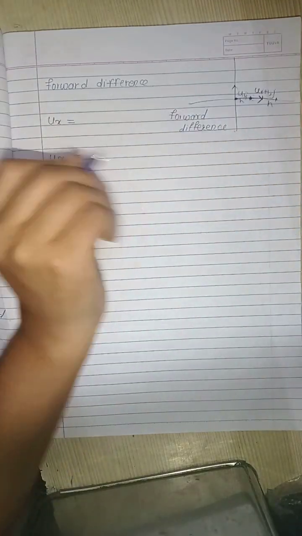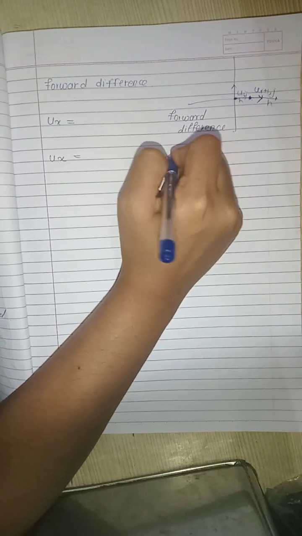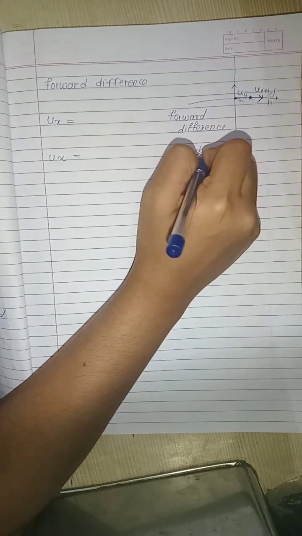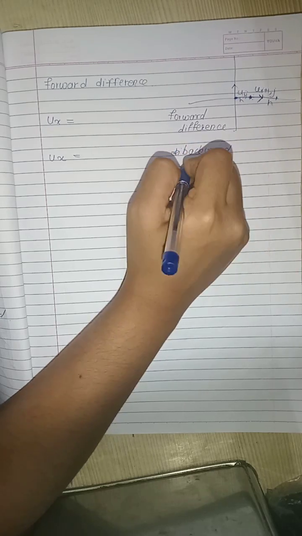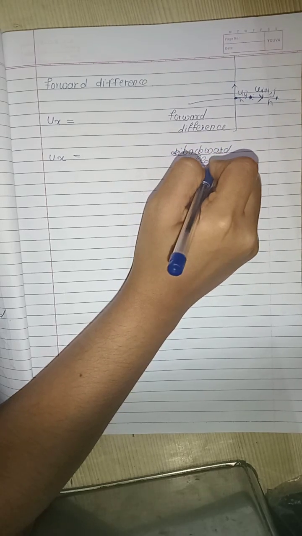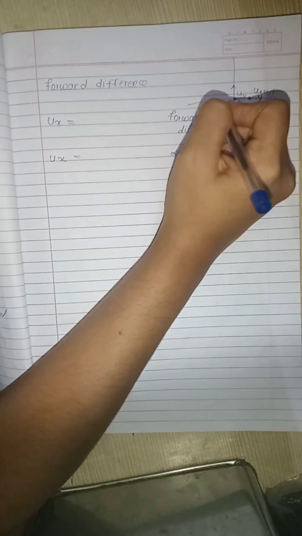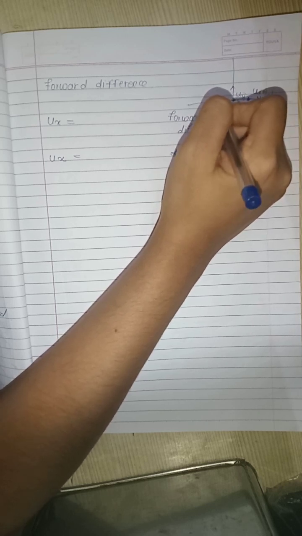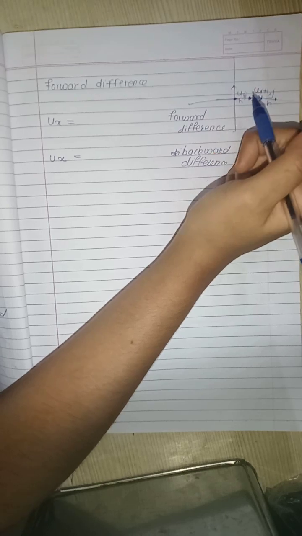Okay, so this is the next point. Similarly you have another one, the backward difference. Backward difference is nothing but, if you have the point uij and you move in the opposite direction, towards the left along the x-axis, you move to its back side.